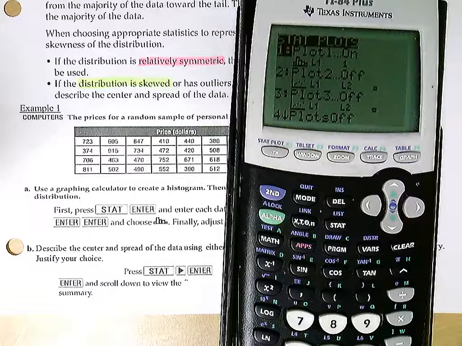What's this frequent list? Scroll down to view the summary. I tried following the directions.